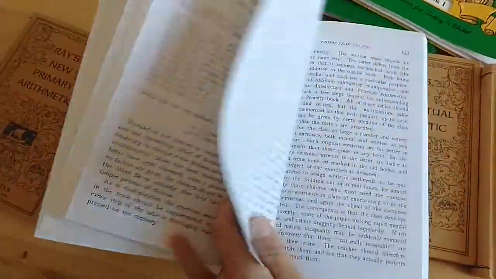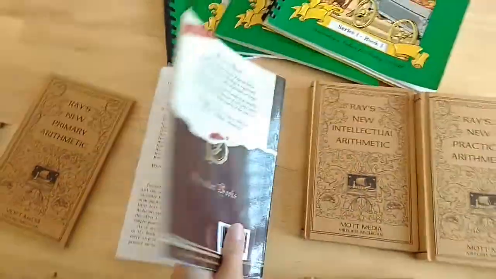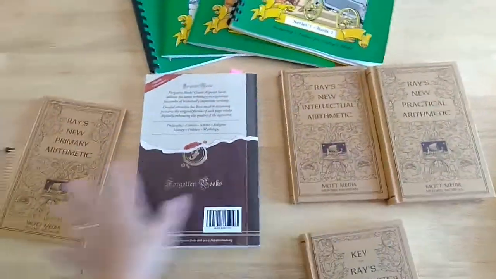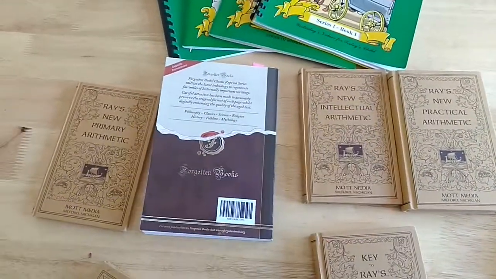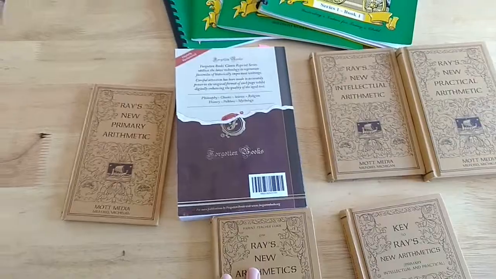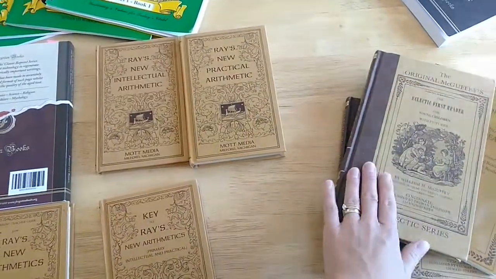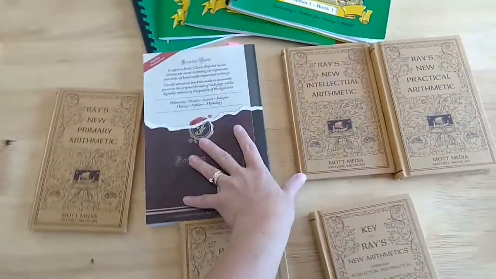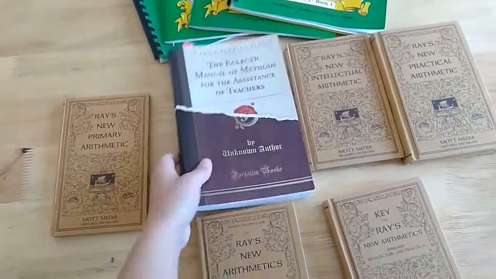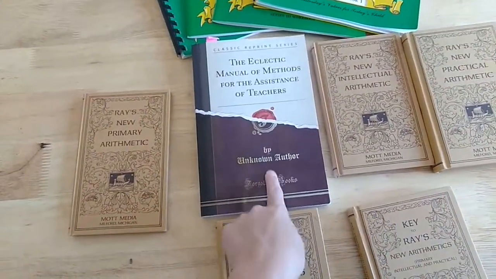So it just helps you to better understand and teach and implement whatever old school curriculum you're wanting to do. In my case, it was the math. But like I said, they also have a section in there for the McGuffey readers and Harvey's grammar and geography and everything else. Okay, so I just wanted to start off with that one.